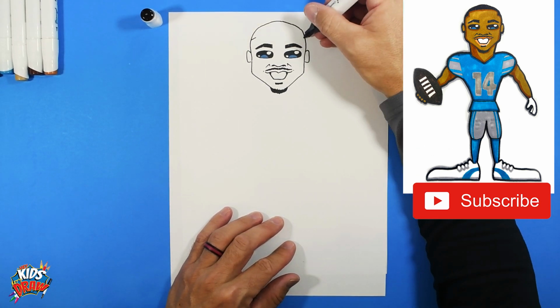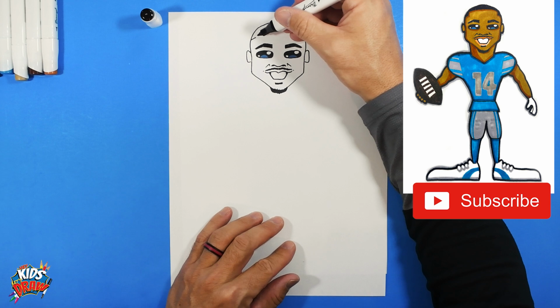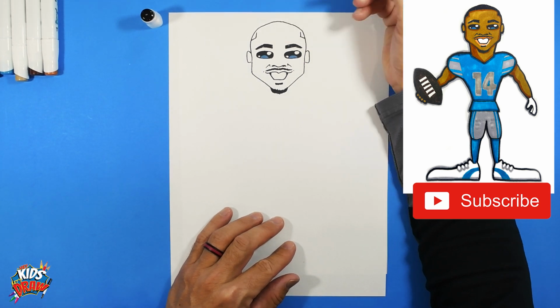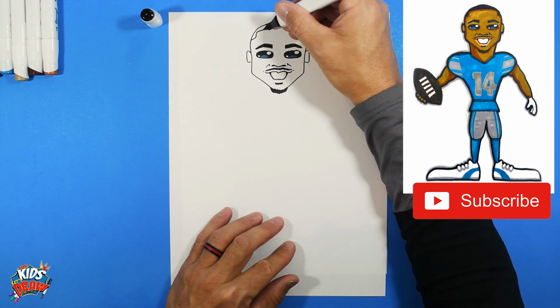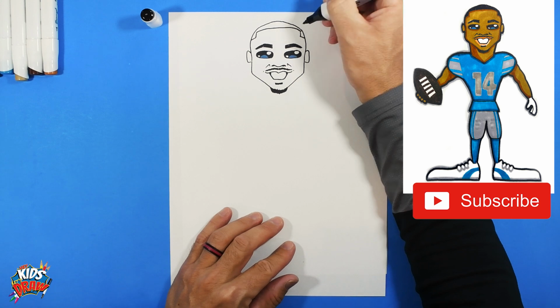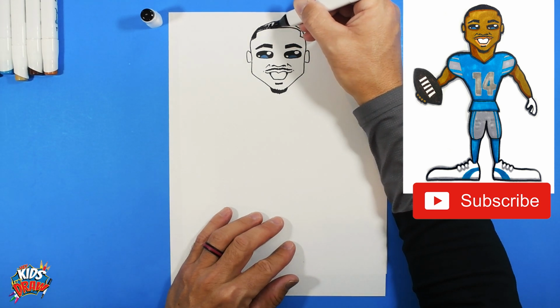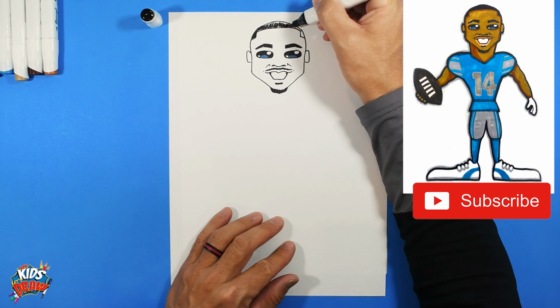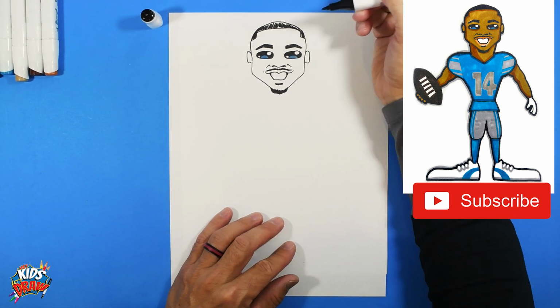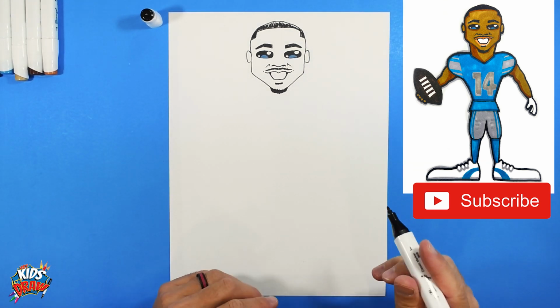For the hair, we're going to go angle in, up, up, and then connect with an arch. And this will all be filled in with our dark marker. I'm just doing it lightly right now because I'll do the rest in fast forward. Okay, so there's the face. Amon-Ra St. Brown looking good.